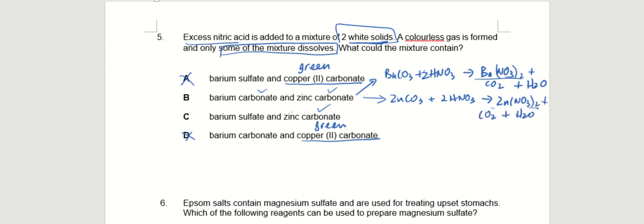And we know that zinc nitrate and barium nitrate are both soluble. Remember, all nitrates are soluble. In which case, since the question says only some of the mixture dissolves, it cannot be B, because B produces two soluble substances.